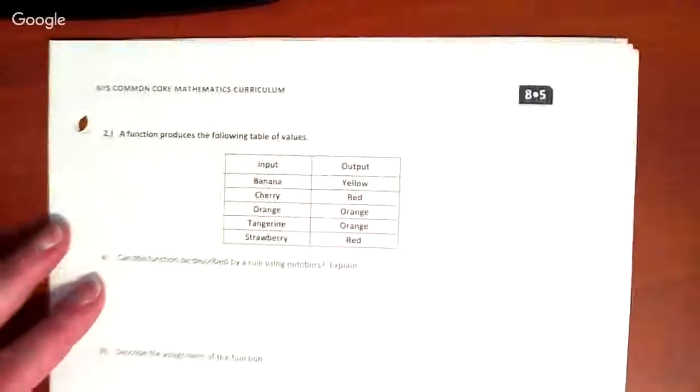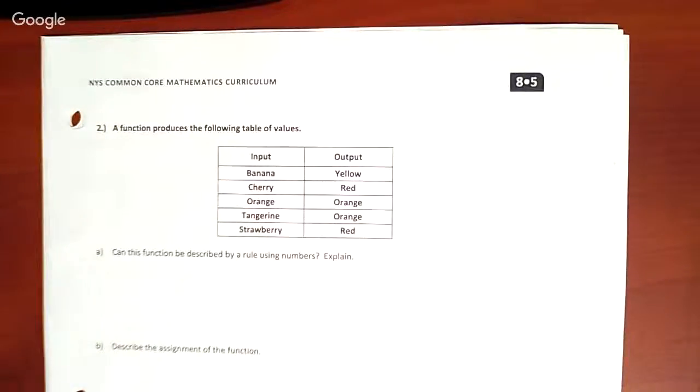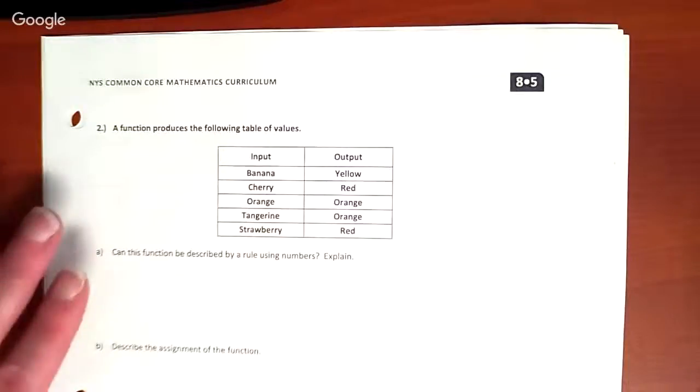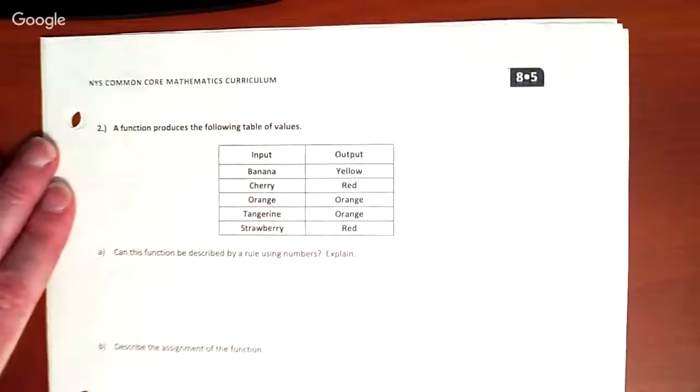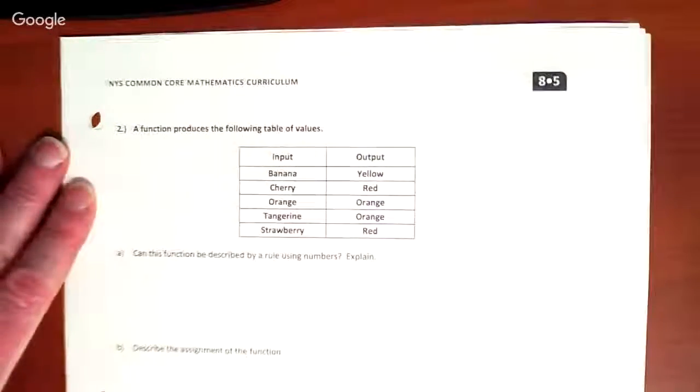So next, we have a function produces the following table of values. Can this function be described by a rule using numbers?